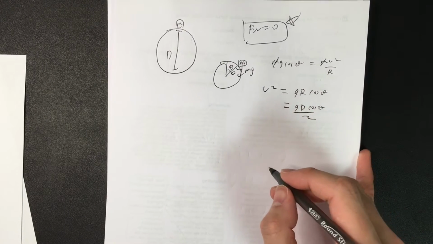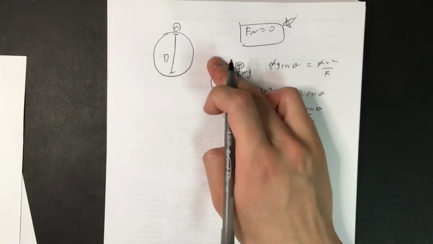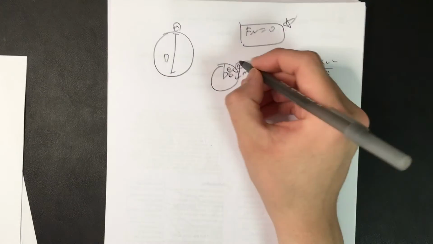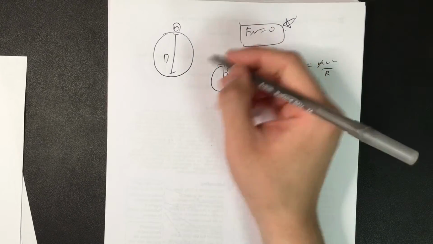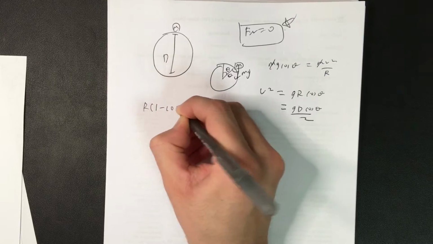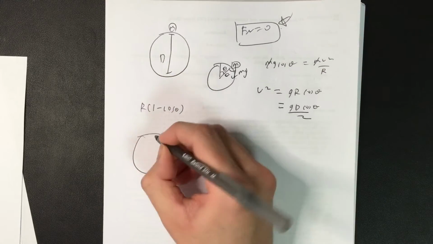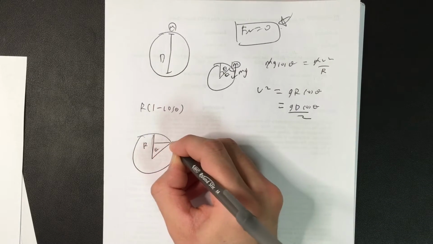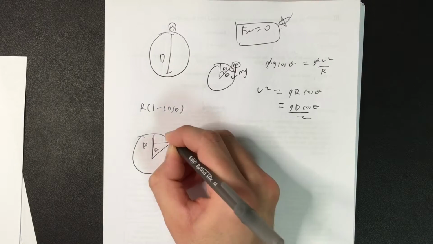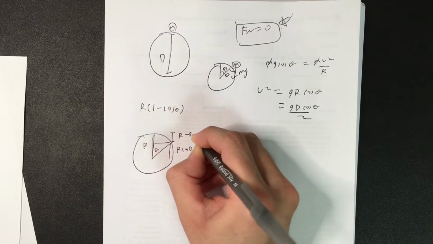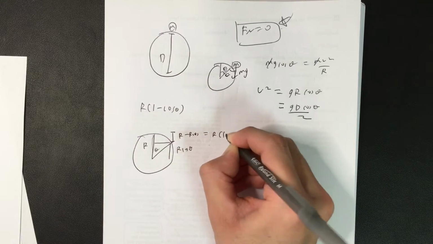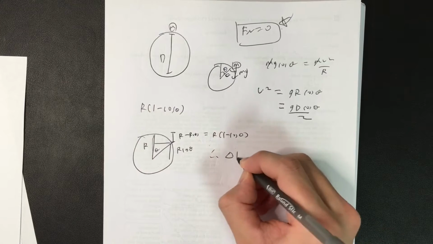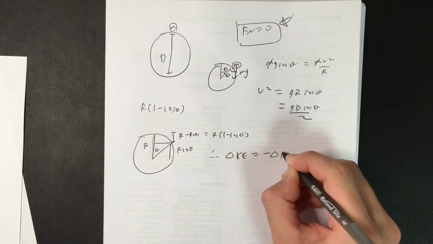Now, I can also use conservation of energy since this sphere is frictionless and there are no non-conservative forces. And the height that this mass went down by is r times 1 minus cosine theta. This is because if I draw out the circle, this initially started at height r, and then the final height is r cosine theta. So therefore the difference in height is r minus r cosine theta, which is r times 1 minus cos theta.